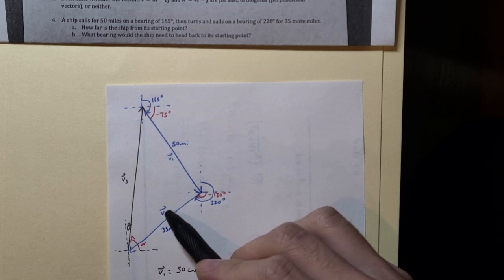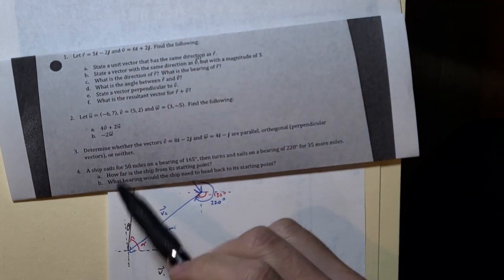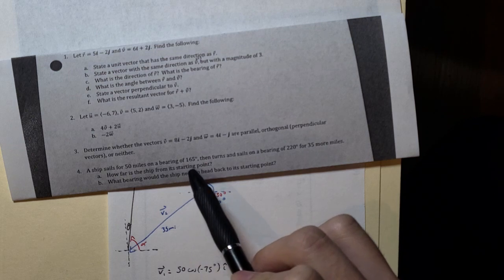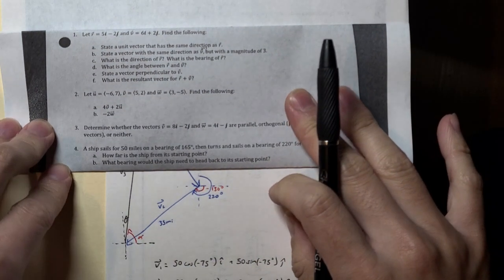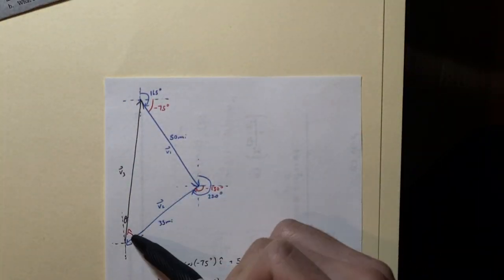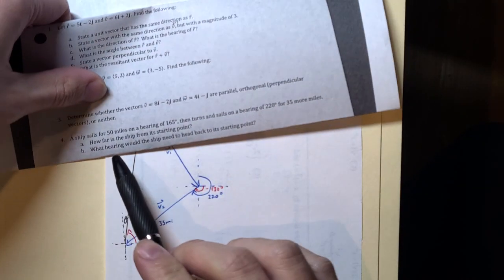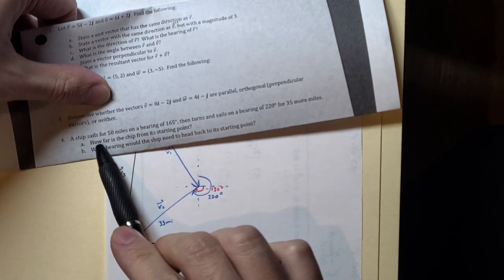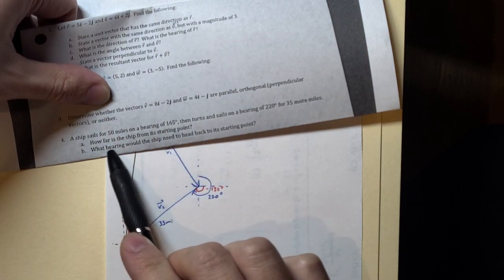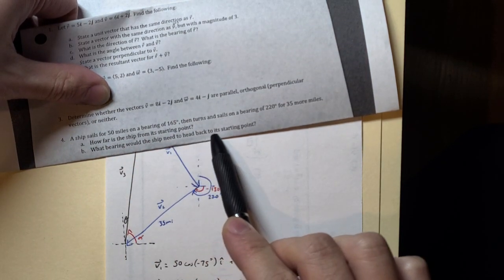And we're asked to find how far the ship is from its starting point. Okay, so that's just this vector over here. And actually, we can use the same vector to answer both questions: how far is the ship from its starting point, and what bearing would the ship need to head back to its starting point?